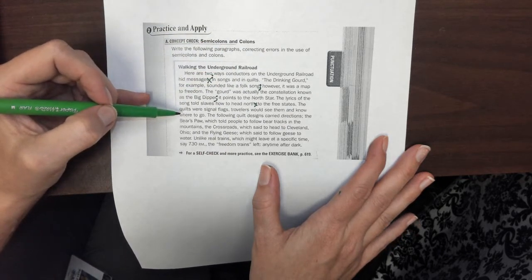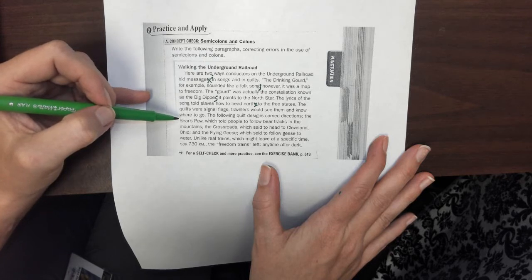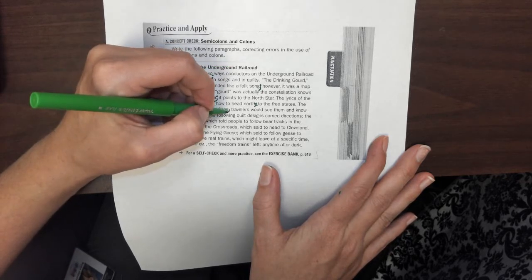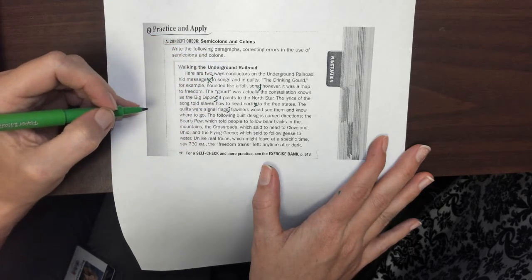The quilts were signal flags. Travelers would see them and know where to go. Another run-on sentence, change that comma to a semicolon to fix it.